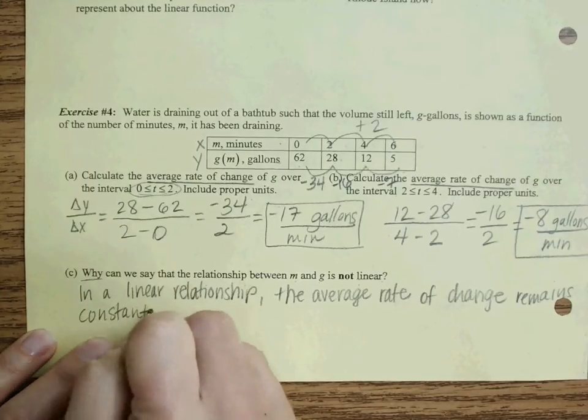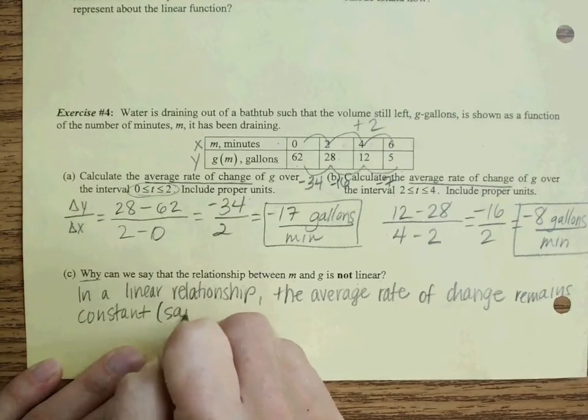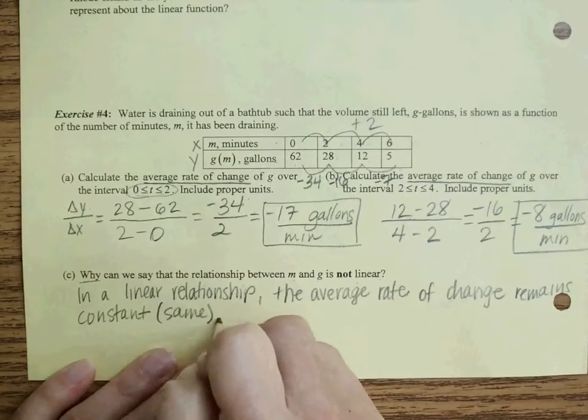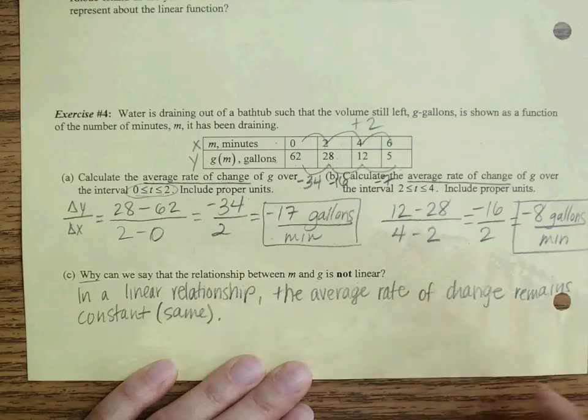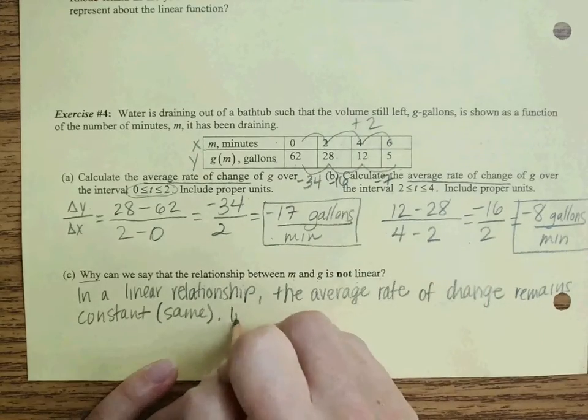When I talk about constant, I'm talking about it being the same. In this case, my two rates of change are different.